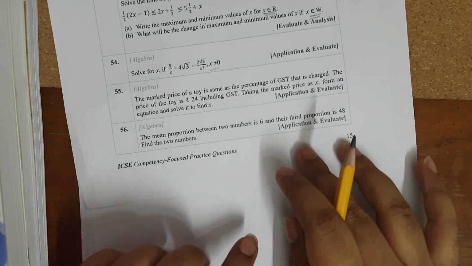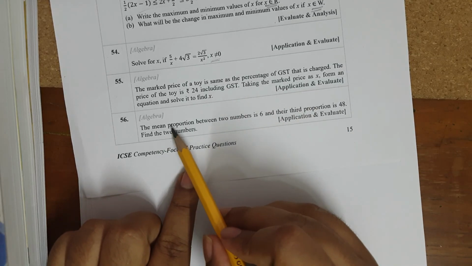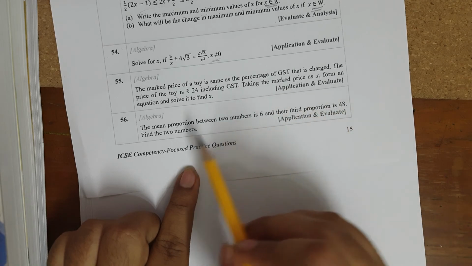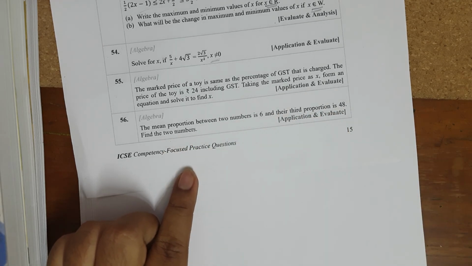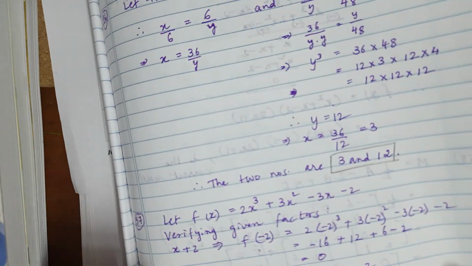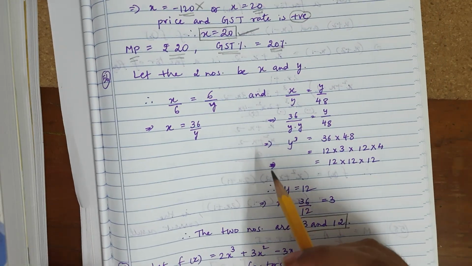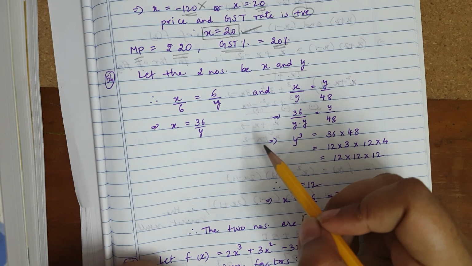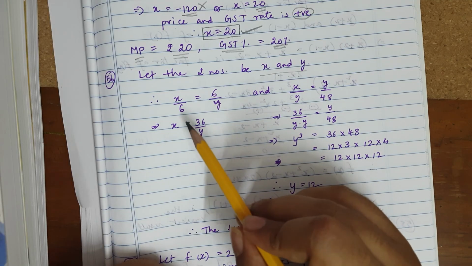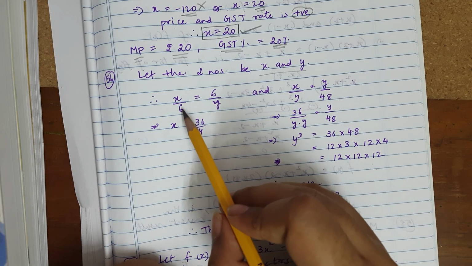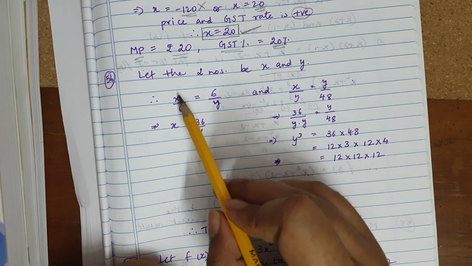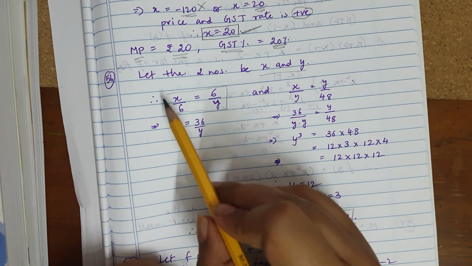Then moving on to the next question. The mean proportion between two numbers is 6 and their third proportional is 48. Find the two numbers. We can start by saying let the two numbers be x and y. Then they're saying the mean proportional between the numbers is 6. So it forms a continued proportion where the mean is 6. So I have x by 6 equal to 6 by y. So this is one proportion.